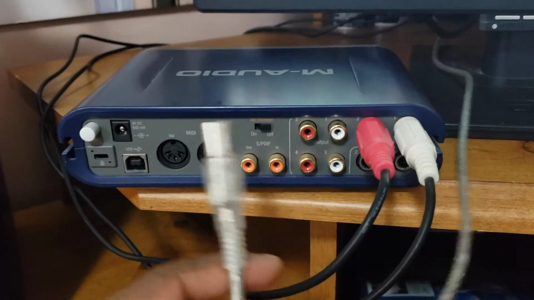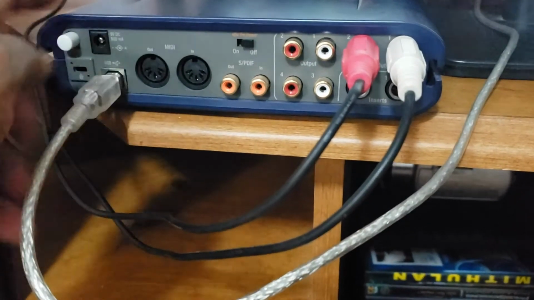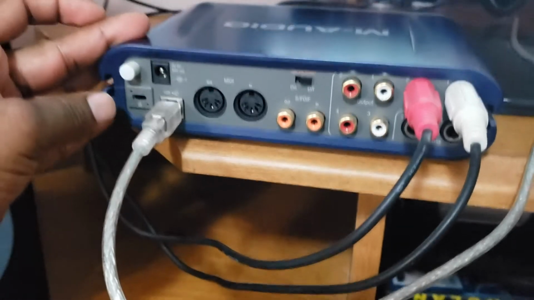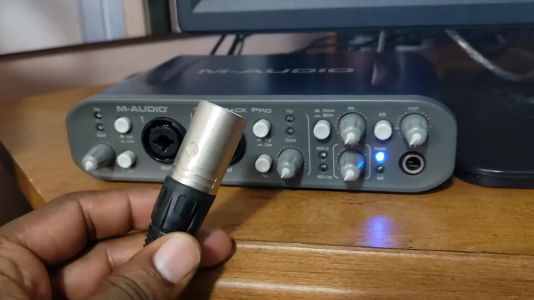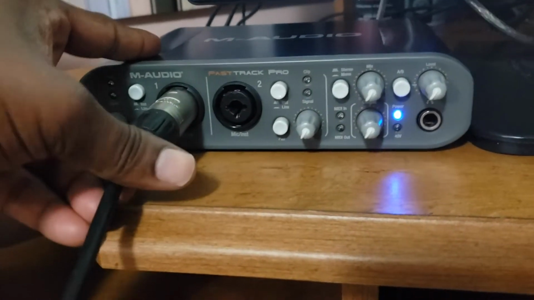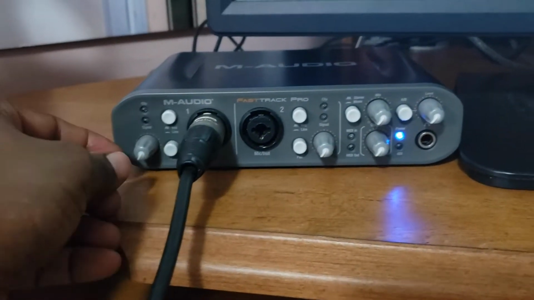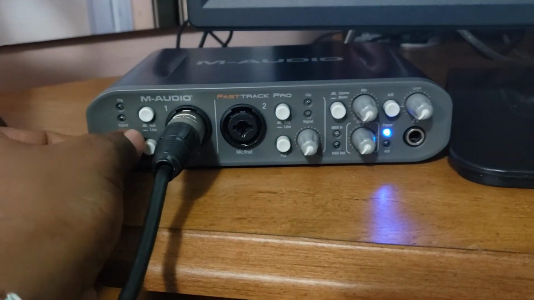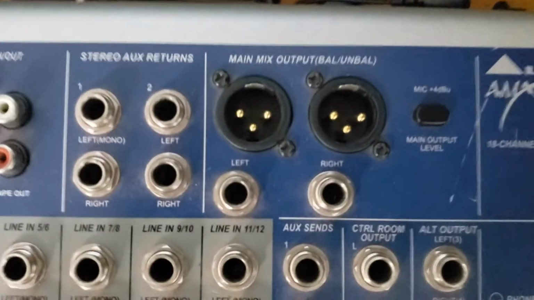Now I'm going to connect my computer using this USB cable. This end goes into the interface and the other side will go into my computer. Then turn the power on. Now I'm going to connect the mixer using the first line. Like I said, Skype will take only one line, so I'm using the first line, and set the level. I'm going to leave it in the middle.